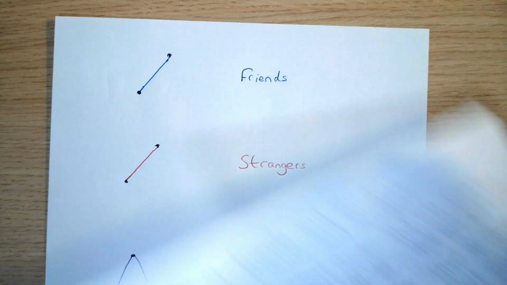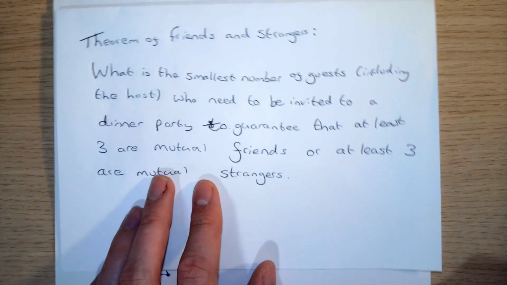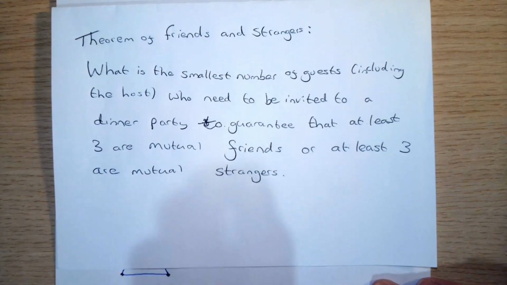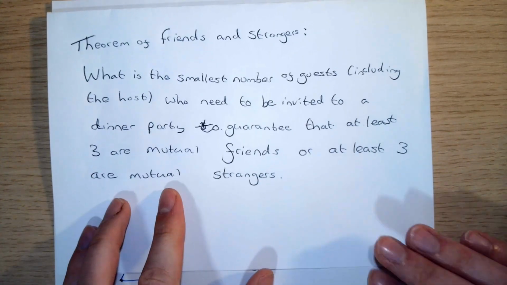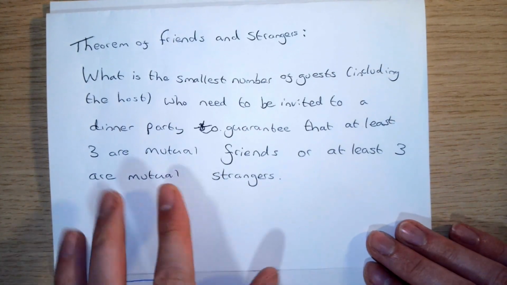In our problem, we're going to assume that you can either be a friend of someone or a stranger to that person. You might have a work colleague, for example, that you are neither friends with nor strangers to, more of an acquaintance. But in that case, we'll say that they're your friend. So we'll say that people that you know are your friends.